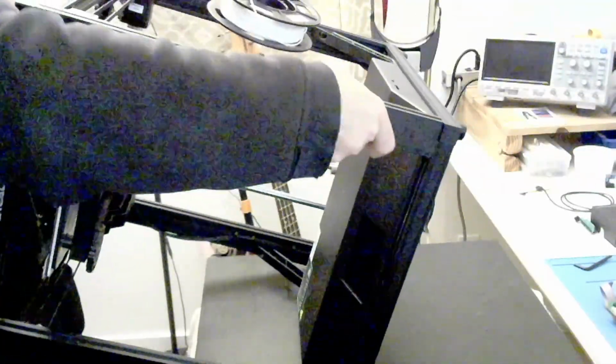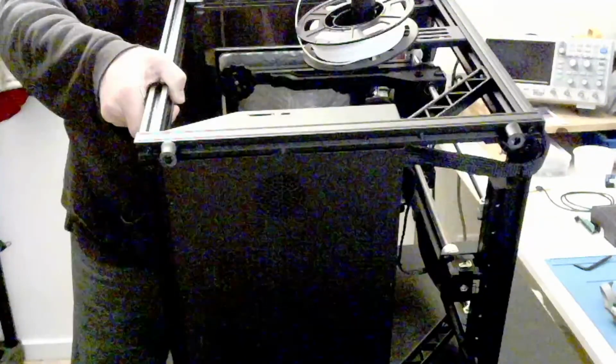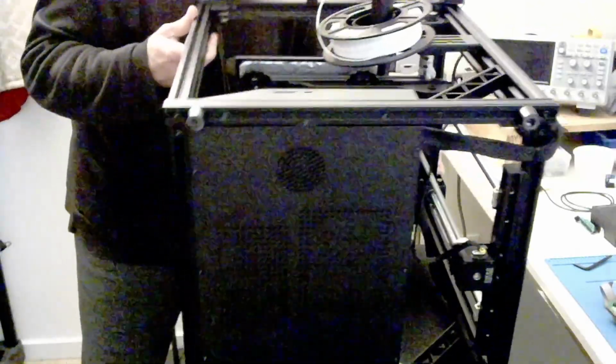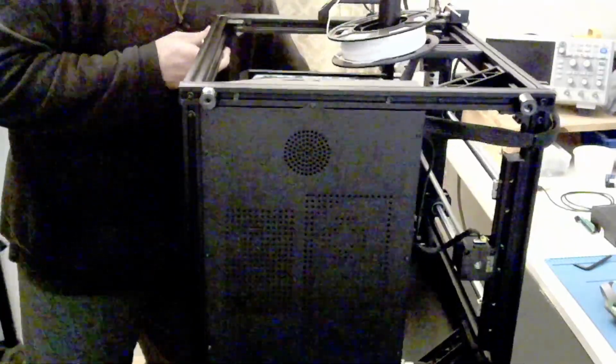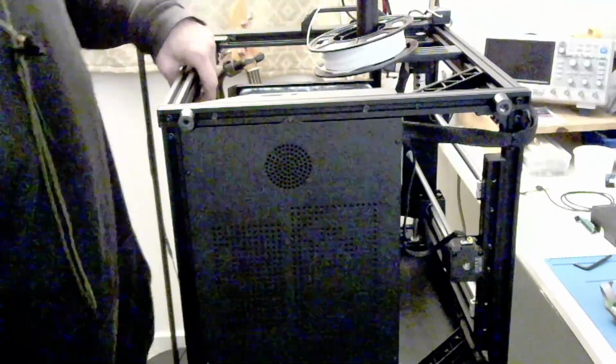Yeah. What's that other wire? Oh, that's my microphone. Well, we can't have that under there. That's not so good. There we go.